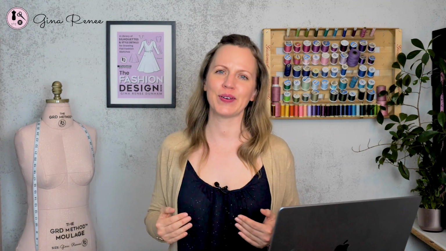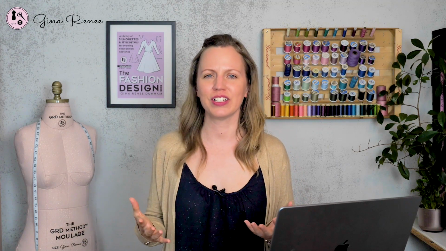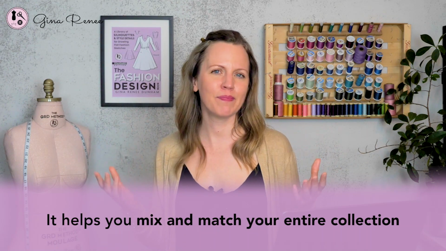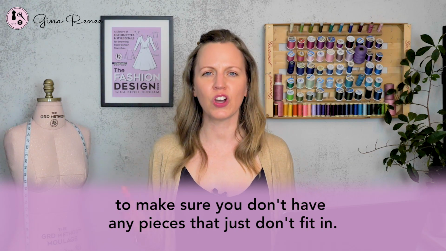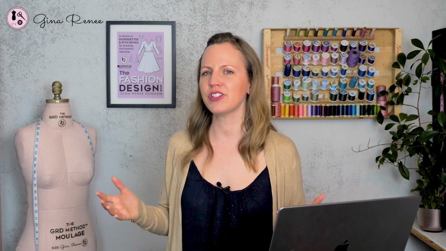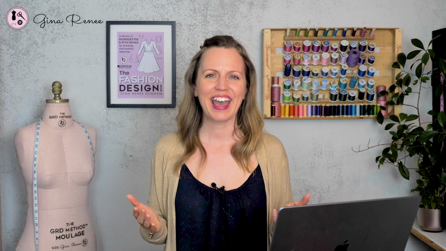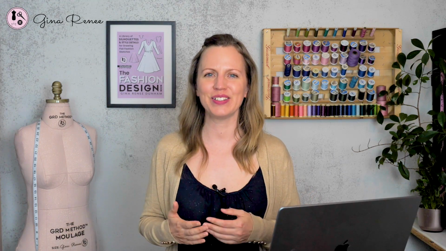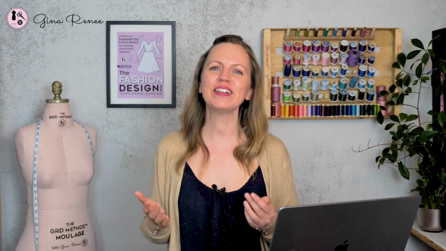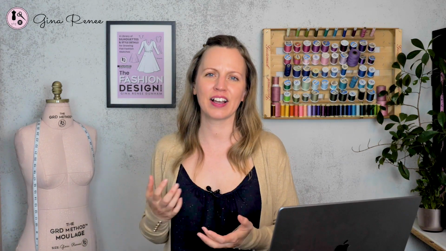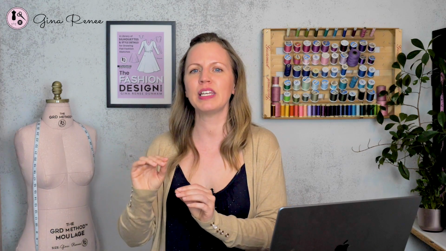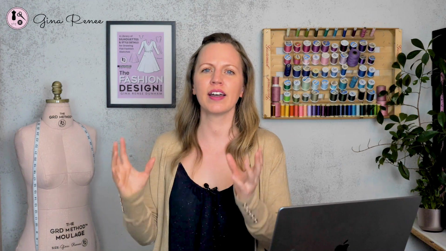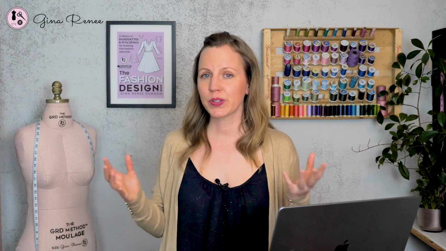This merchandising strategy of mixing and matching many colorways together is helpful not only for designers and merchandisers, but also for the home sewist or aspiring fashion designer. It helps you mix and match your entire collection to make sure you don't have any pieces that just don't fit in. In case you've ever sewn or bought something and never ended up wearing it because you don't have something that matches, you know exactly what I'm talking about here. We need to do a merchandising exercise like I show in another video of rendering this mini collection, and do that exercise before we sew up those clothes.